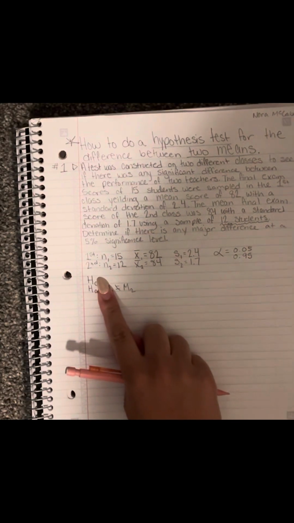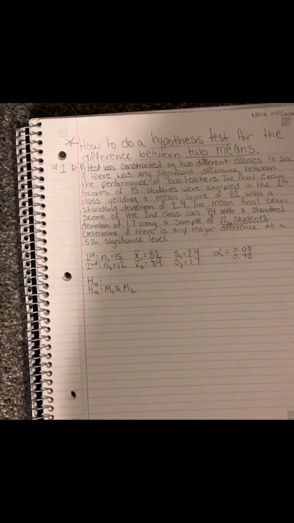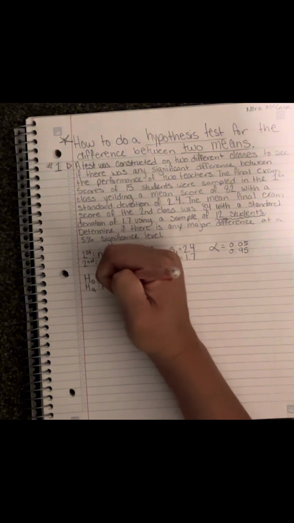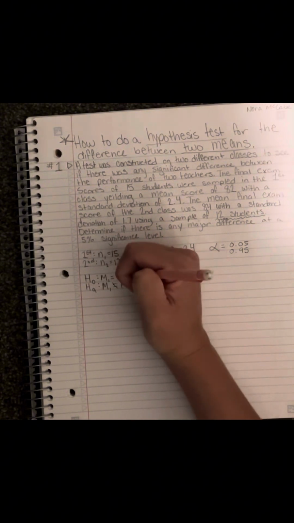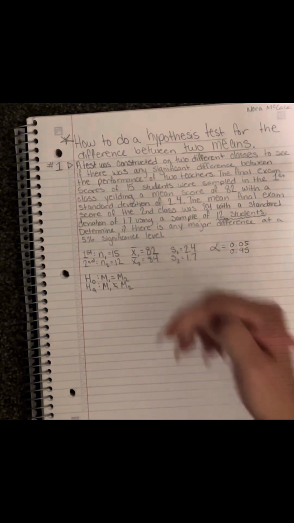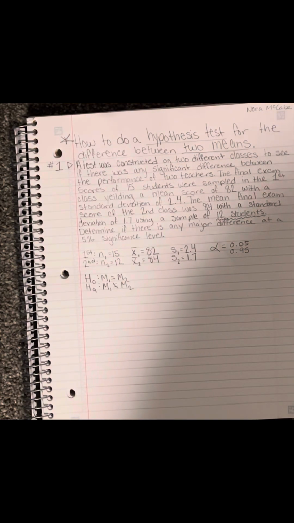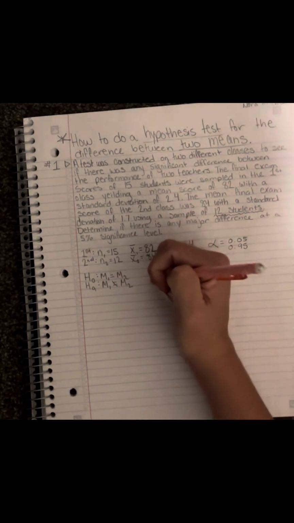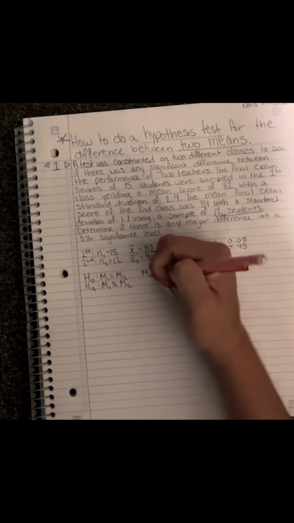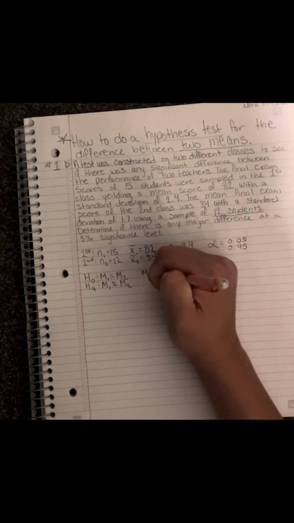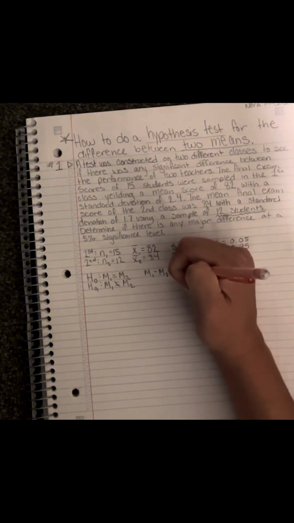For the null hypothesis, they are the same. That is the status quo. So we're going to write mu1 equals mu2. So we could say that mu1 minus mu2 is 0. We're going to write that here: mu1 minus mu2 equals 0.